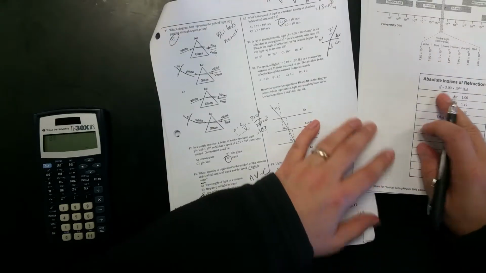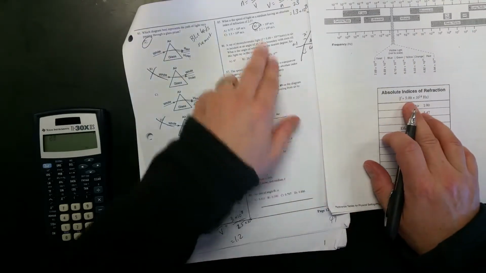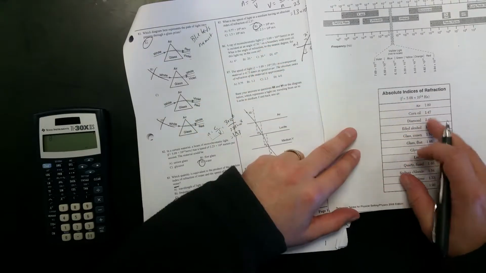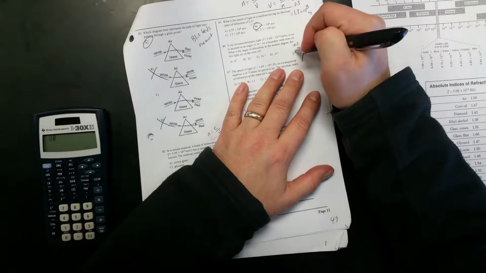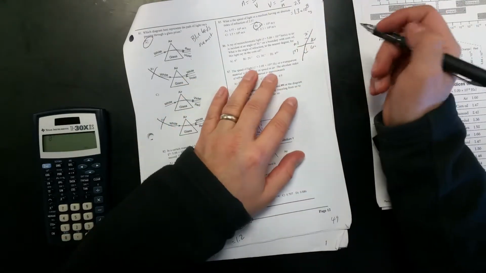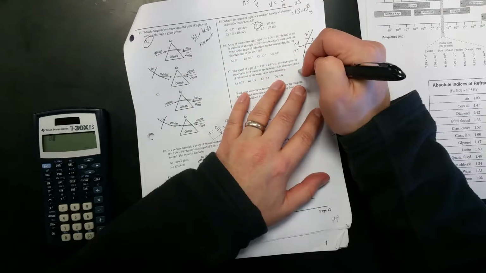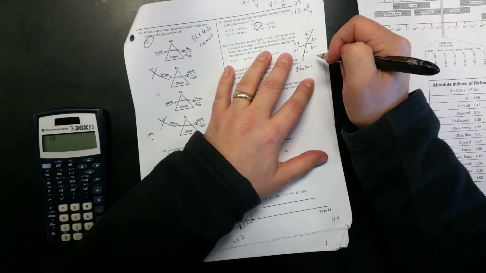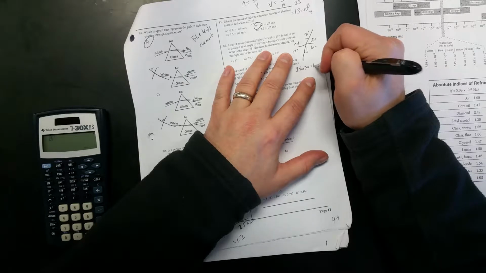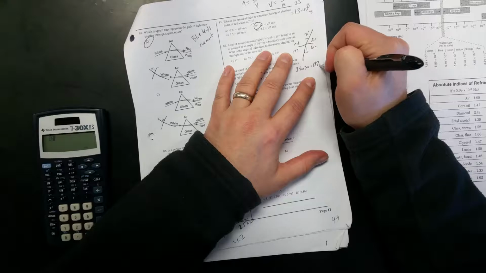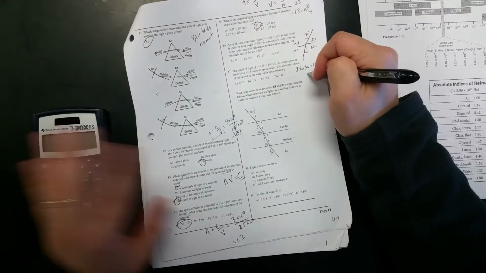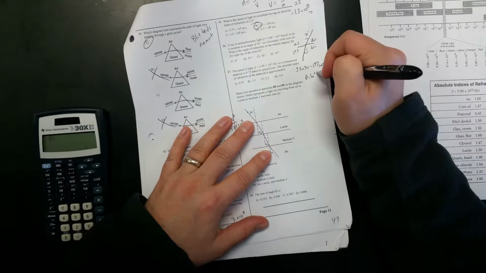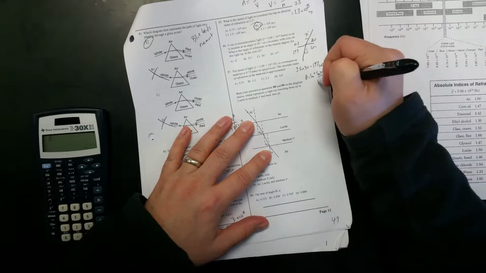Here we go. That number, frequency right there, 5.09 times 10 to the 14th. Same number. Corn oil, 1.47. So then let's do this: 1 sine 30 equals 1.47 sine theta. So theta is going to be the inverse sine of sine 30 over 1.47.